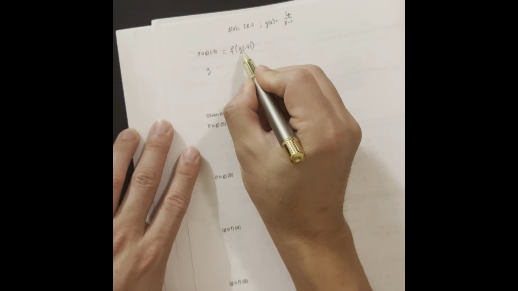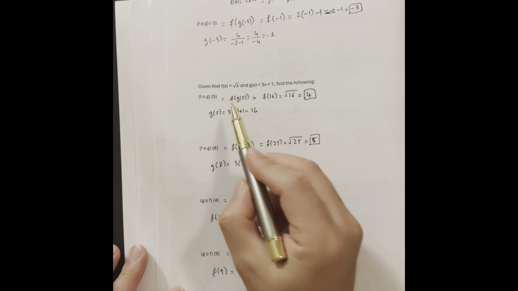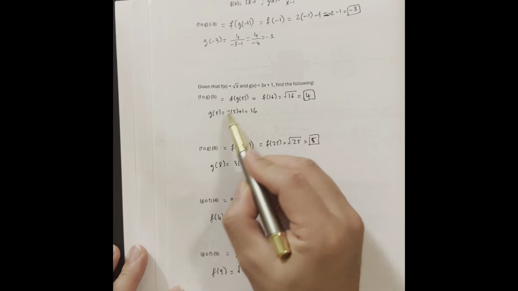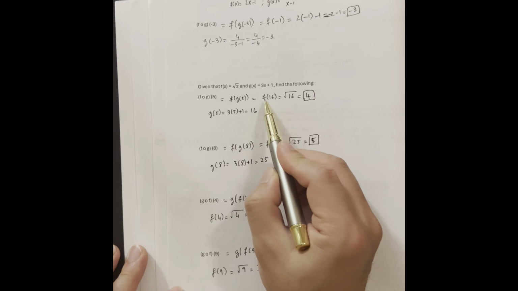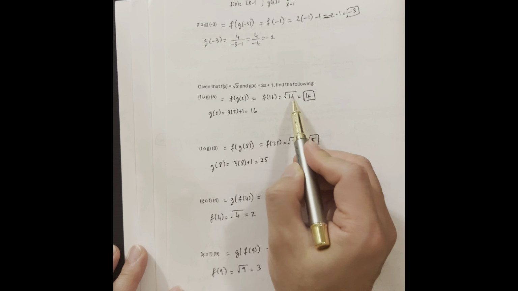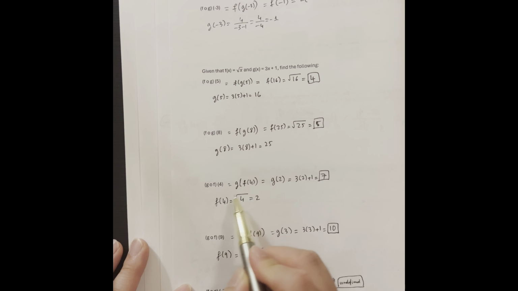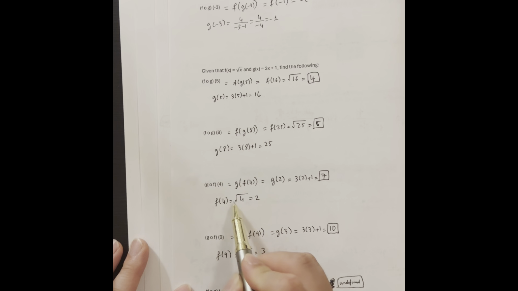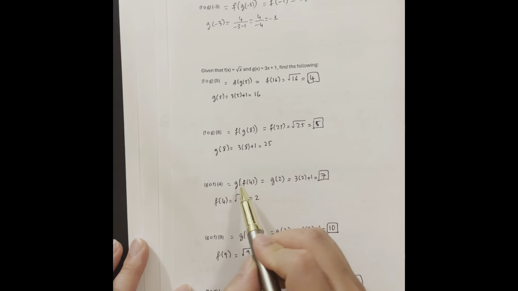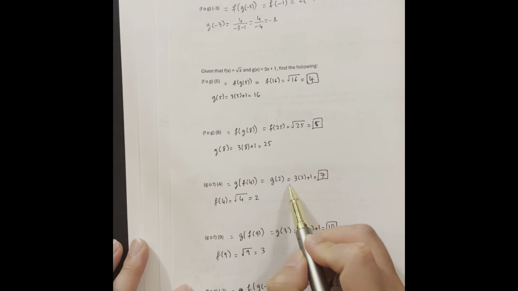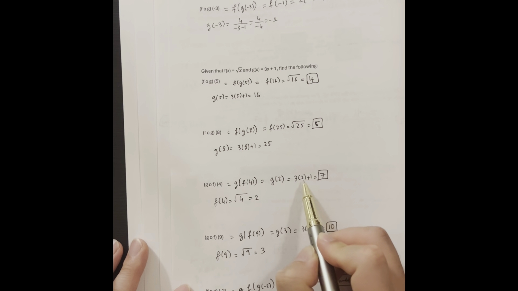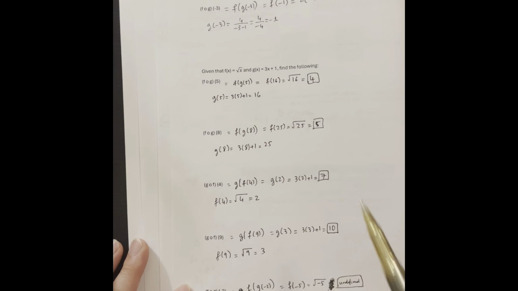Go ahead and try these and check the answers. So f of g of 5, and g of 5 is found to be 16. So f of 16 is the square root of 16, which is 4. This next one is a little different, but it works the same way. It's g of f of 4. So we need to find f of 4 first. f of 4 is the square root of 4, which is 2. So this is g of 2. The result is 3 times 2 plus 1. So that's 7.